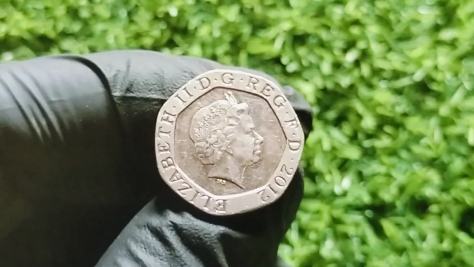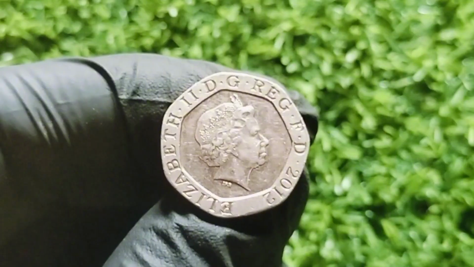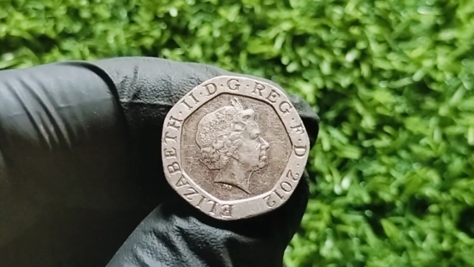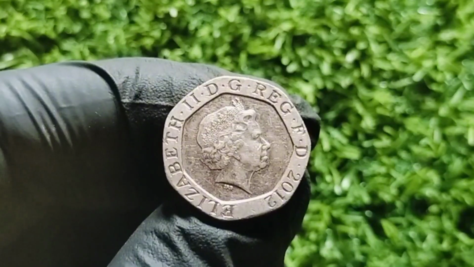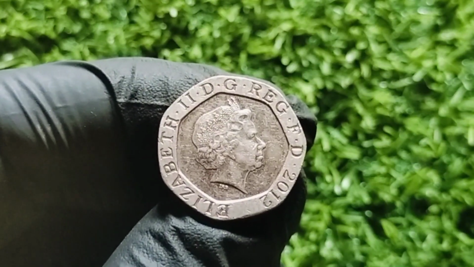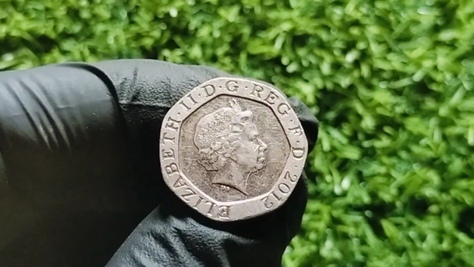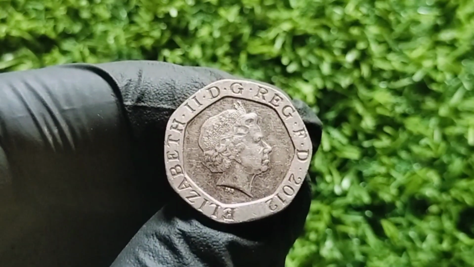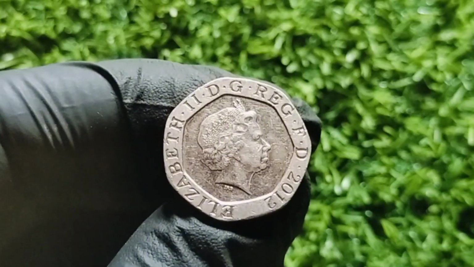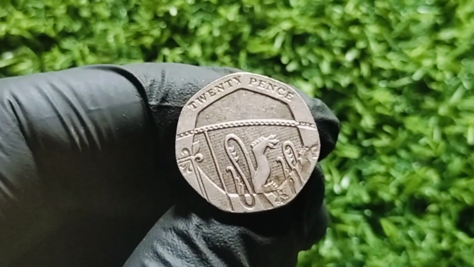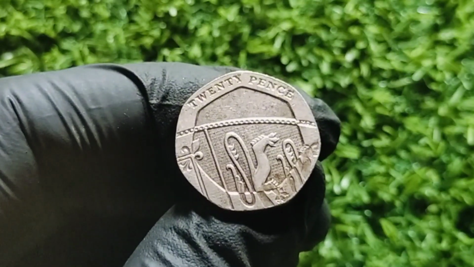Its specifications are precise: a diameter of approximately 21.4 millimeters, a weight of 5 grams, and a thickness of around 1.7 millimeters. It is struck in cupronickel, composed of 84% copper and 16% nickel, giving it a silver-like appearance while providing durability against wear and corrosion.